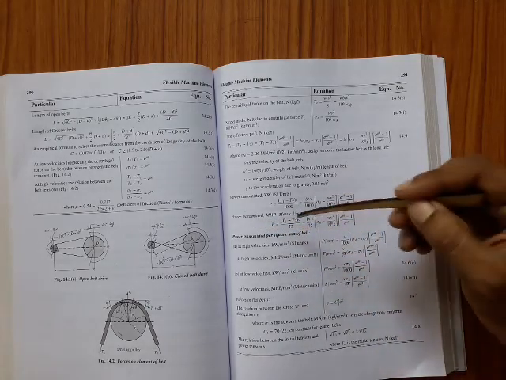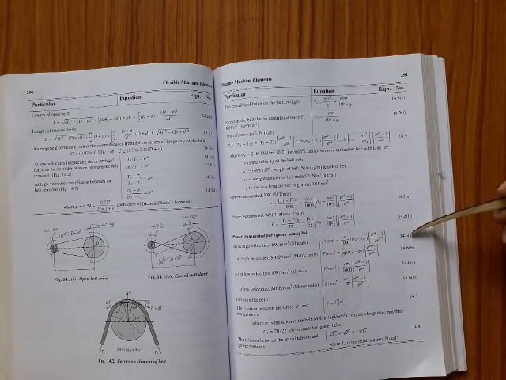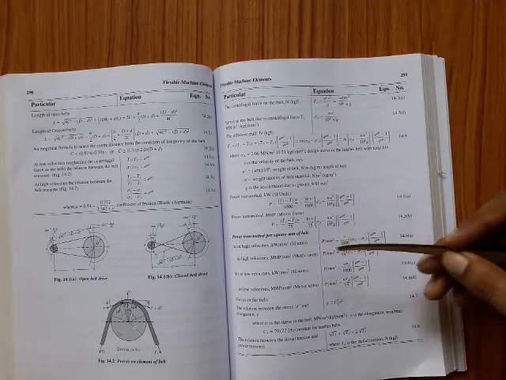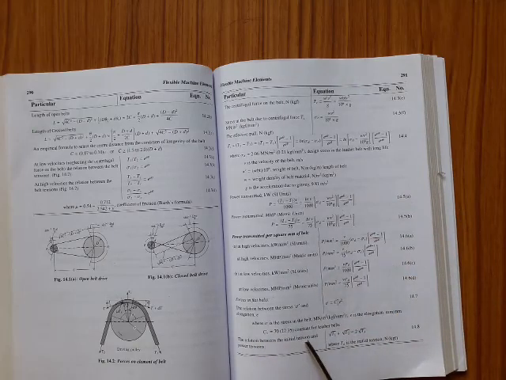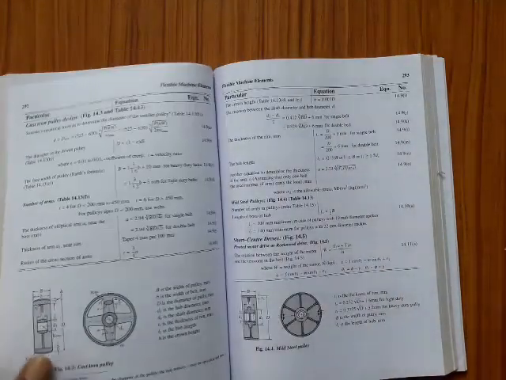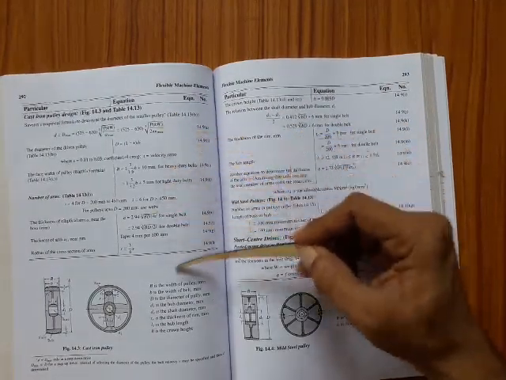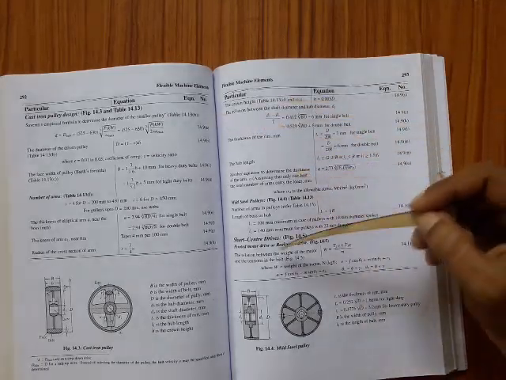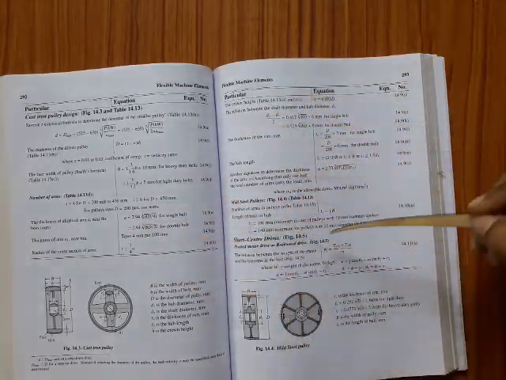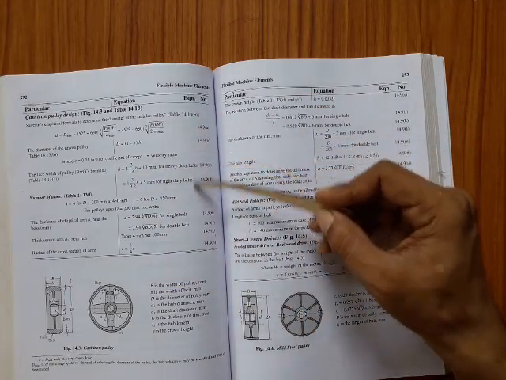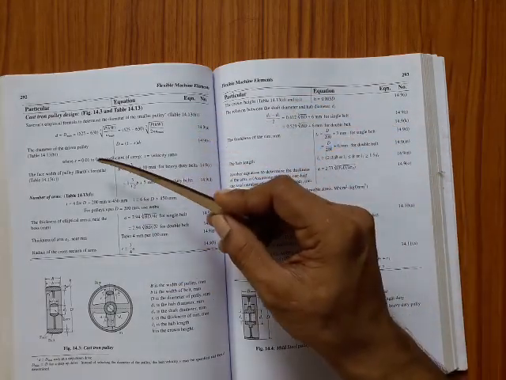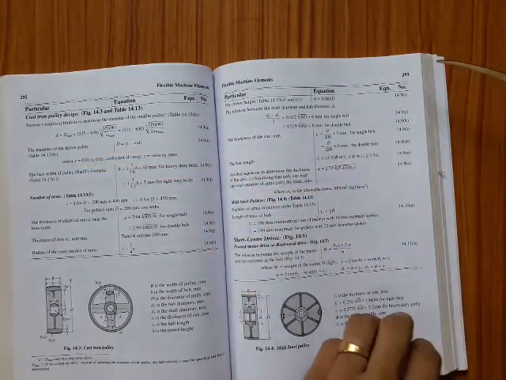Power transmitted per unit area is given in equations 14.6a to 14.6d. That is followed by the relationship between the initial tension and the belt tensions. This equation I have also explained in the previous video. It is given in equation 14.8. Here they have also separately given the equations required for the design of pulleys, followed by the different types of pulleys and the corresponding equations required for the design of pulleys, listed on page numbers 292 and 293.